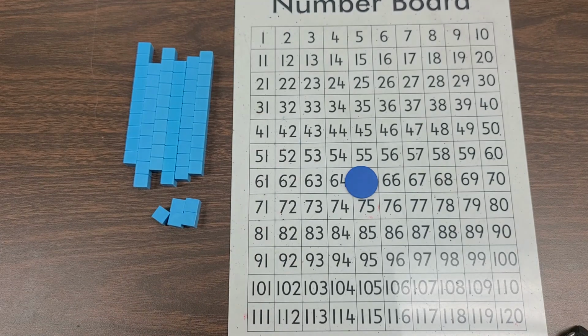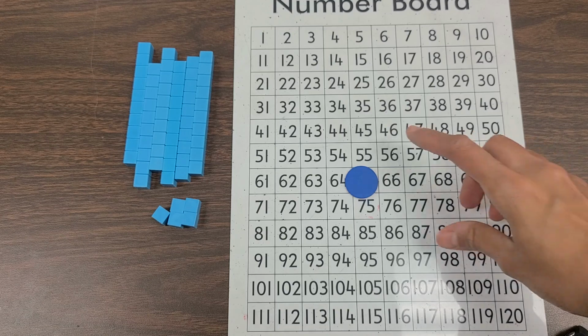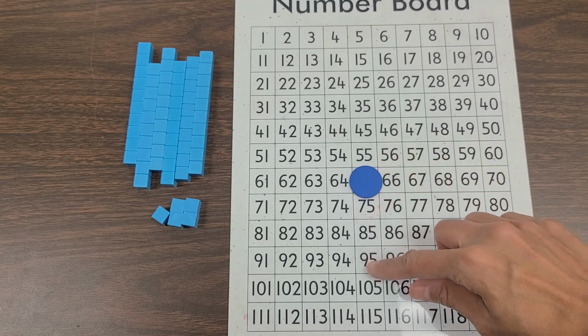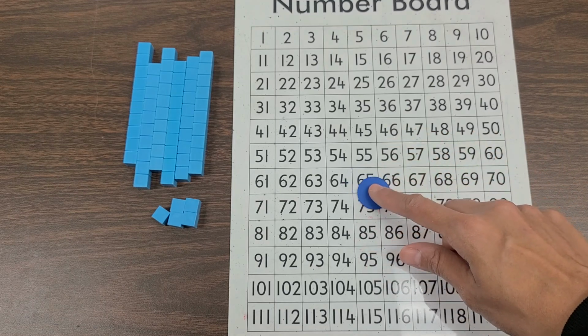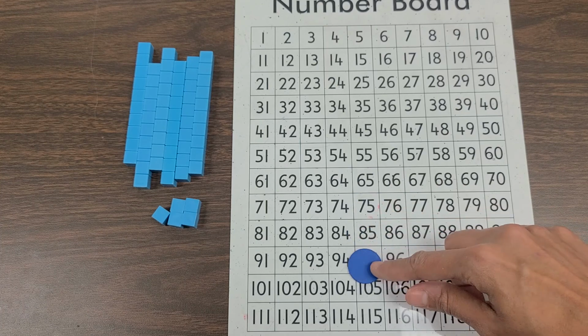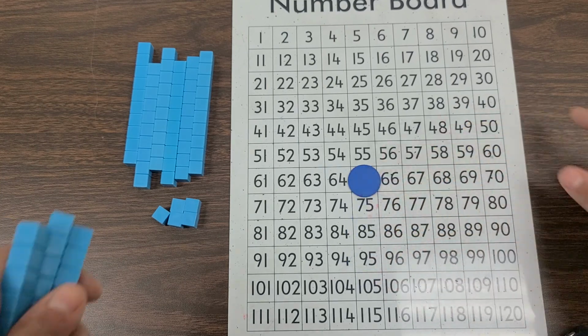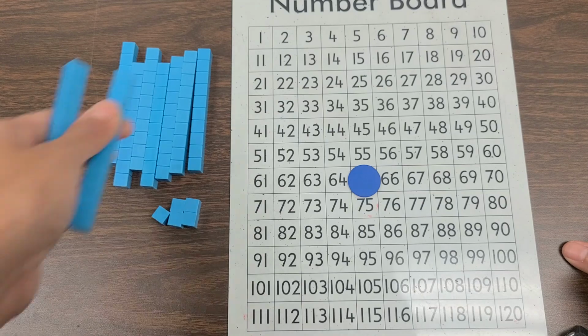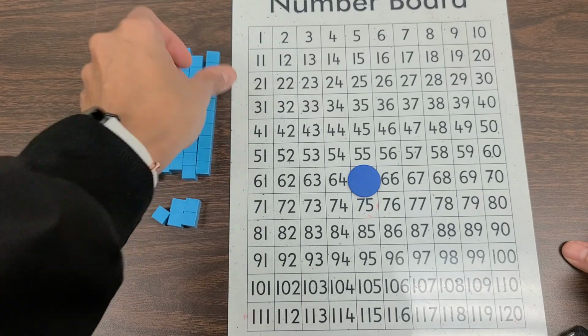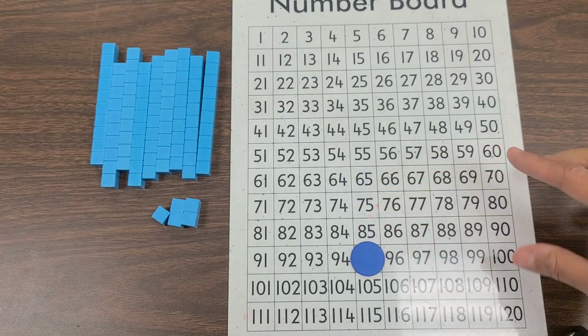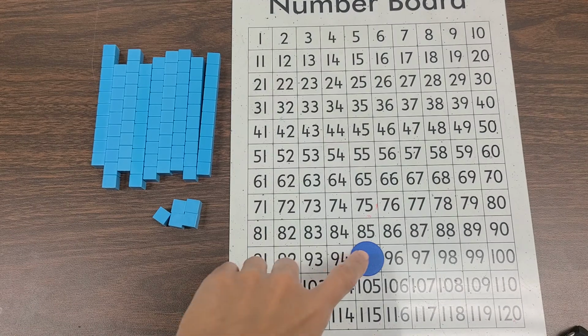this time instead of 65, I'm going to make 95. So where I have 65, I need to get to 95. How many tens would I need? 1 ten, 2 tens, 3 tens. And then I can check. I had 65, 75, 85, 95. Okay? So that would be 95. Okay. So I have a 95 now.